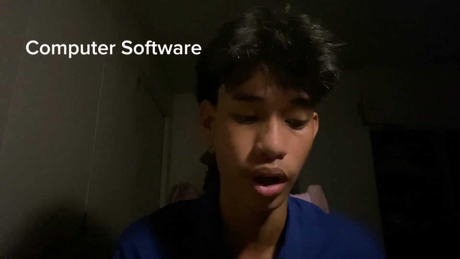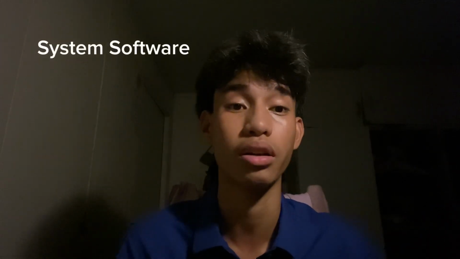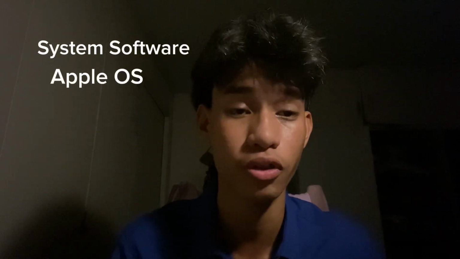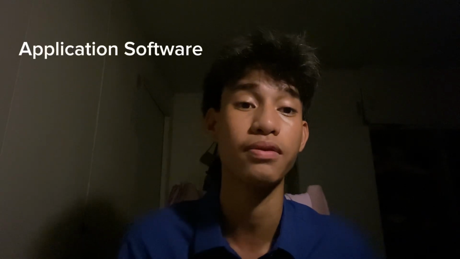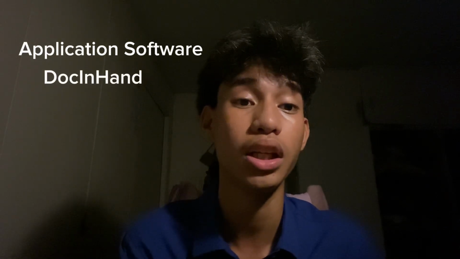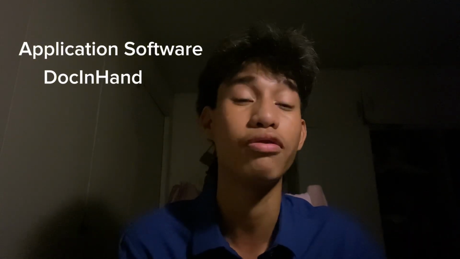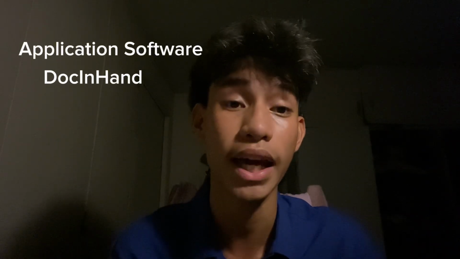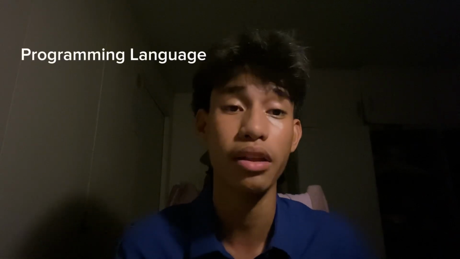In computer software, first system software. My design personally uses, and I would like it to use, Apple for its system software, for its OS. For our application software, it will use Dock in Hand, because it is not like any other phone which will have other apps. It will only have Dock in Hand. Next, for our programming language, everything will be coded in Python.